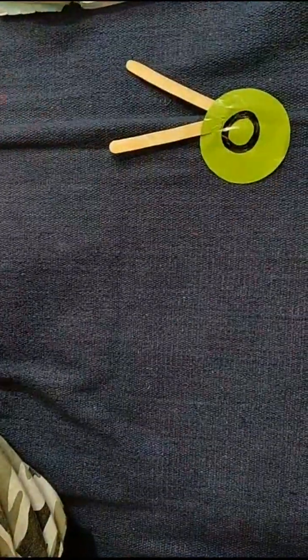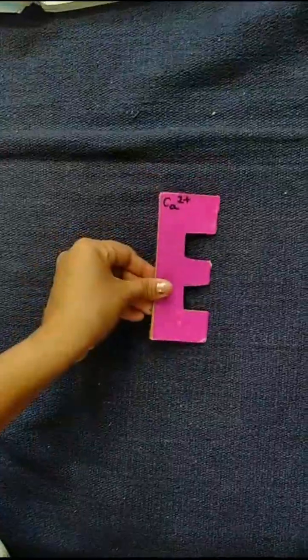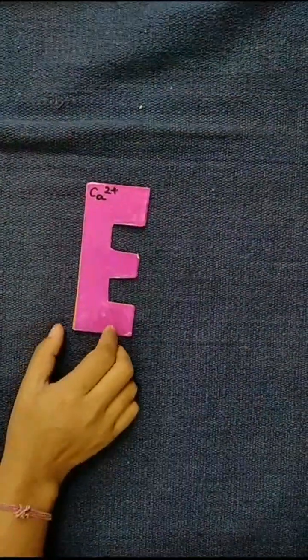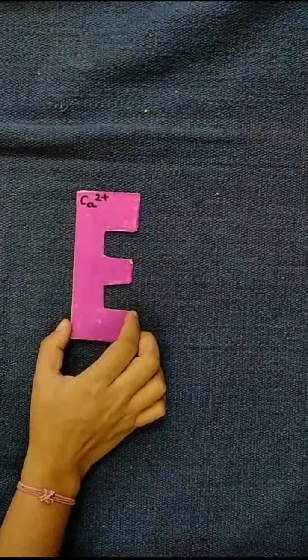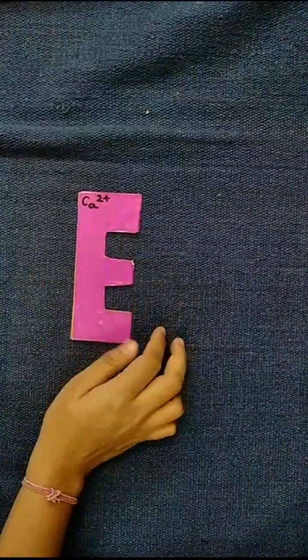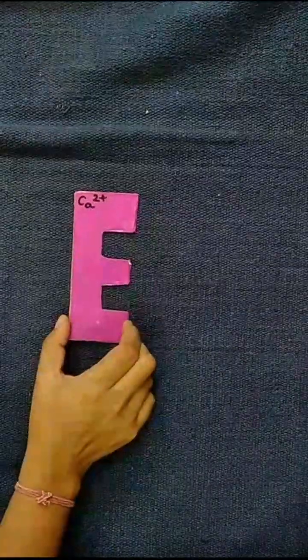This cannot only be explained by this method. There's another interesting method. Do you want to know, friends? Yes. So let us now try to use the valency tiles. How does this valency tile work? This is calcium. Calcium has a valency of 2, with a charge of 2 plus. So it requires 2 more electrons.